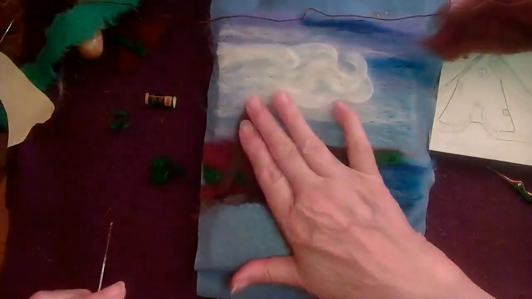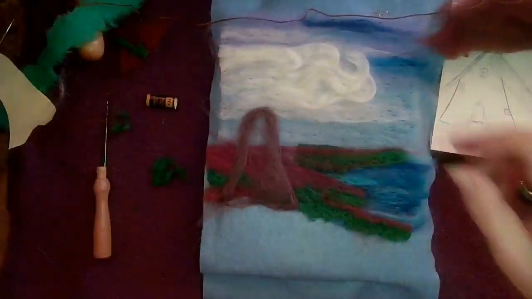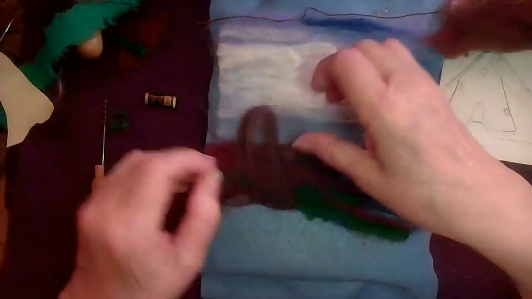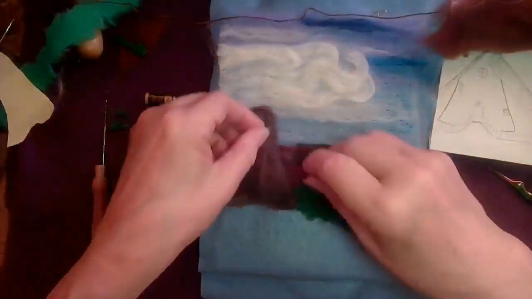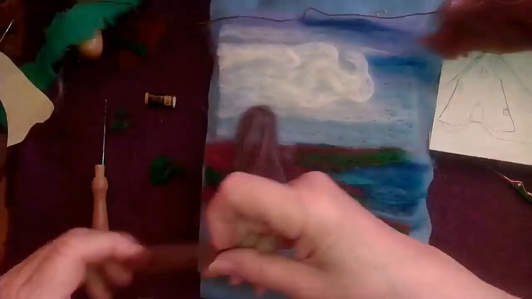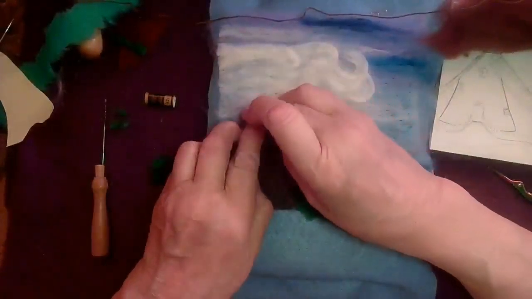Okay. Basic outline. Filling it in here and there with some fluff.